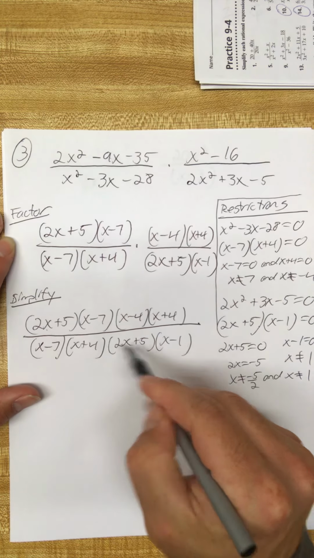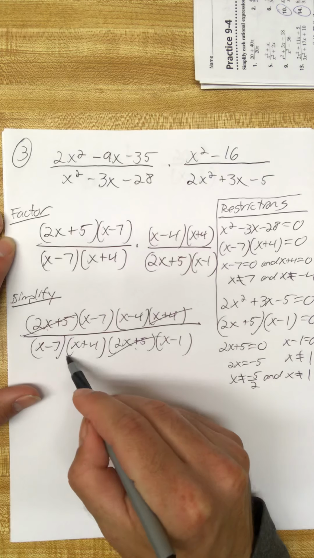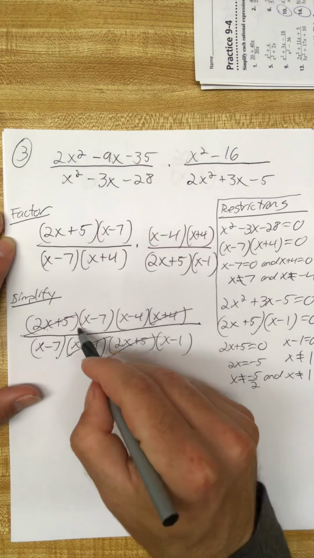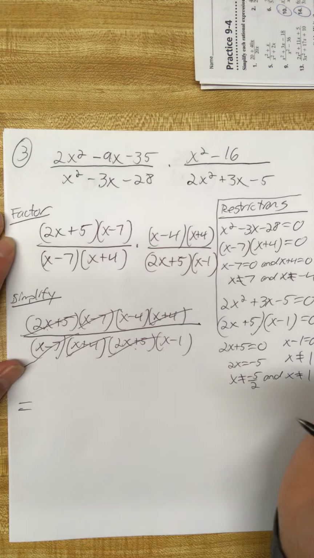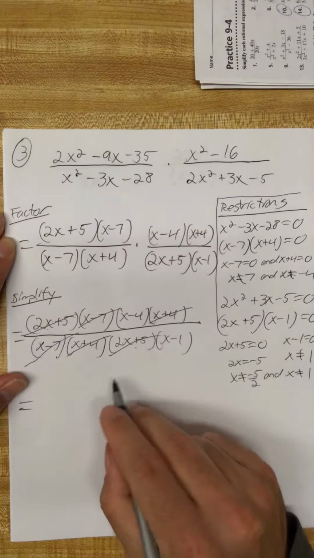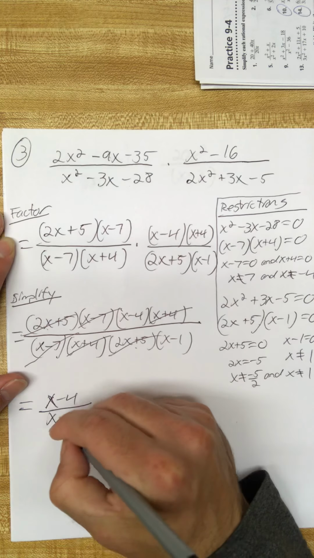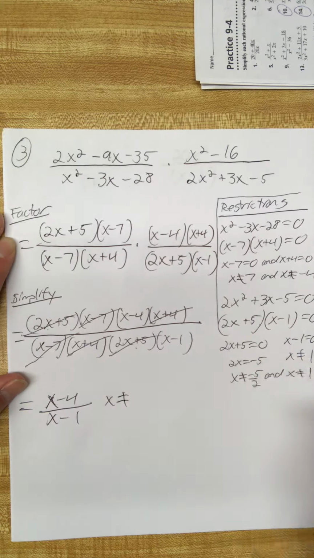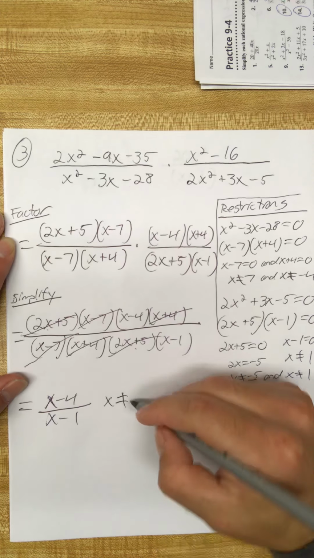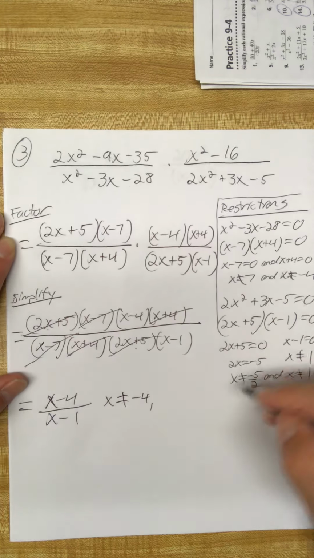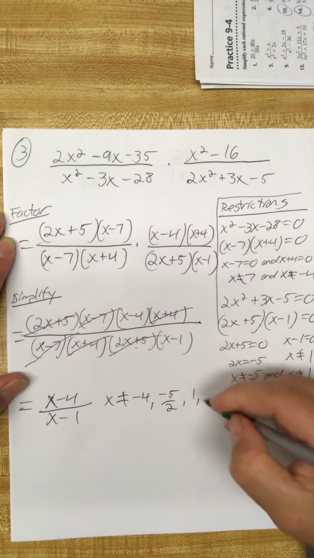So 2x plus 5 divided by 2x plus 5 is 1. So those reduce down to 1. We get an x plus 4 divided by an x plus 4, so that's good. X minus 7 divided by x minus 7. So we really reduced a lot here. We're left with x minus 4 divided by x minus 1. X cannot equal, we got a whole list of stuff here. We'll go in ascending order here. So we got negative 4, negative 5 halves, 1, and 7.